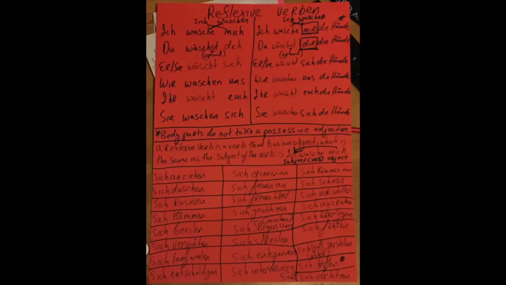And I put a marker under S because the S there is optional. Sie wäscht sich, he or she's washing him or herself. Wir waschen uns, we're washing ourselves. Ihr wascht euch, you're washing yourselves. Or one washes oneself, or you wash yourself if you're using British English. Sie waschen sich, they wash themselves. So it's myself, yourself, himself, herself, oneself, ourselves, yourselves, and themselves.